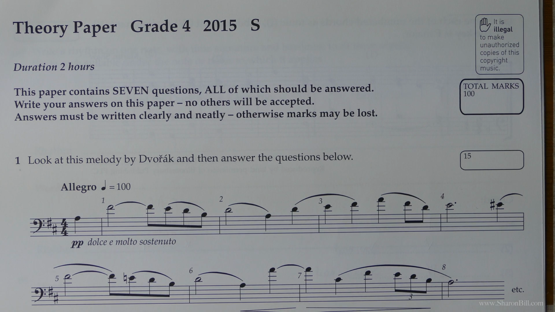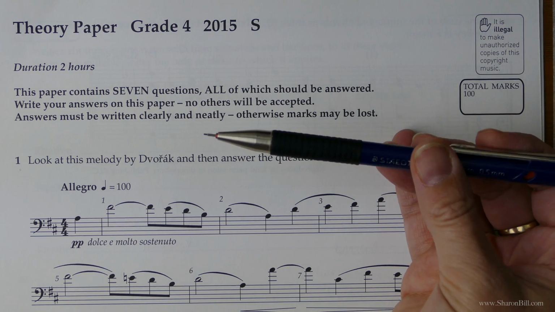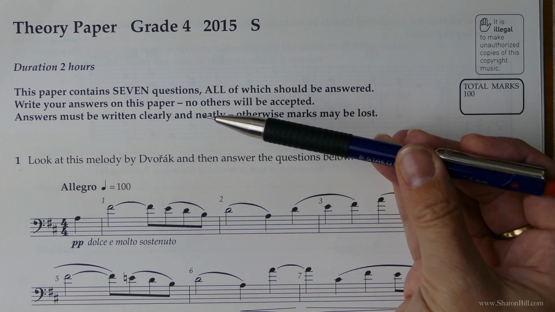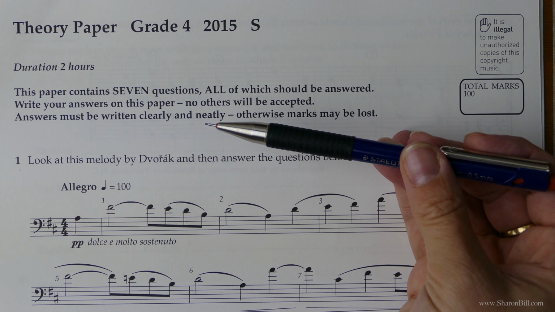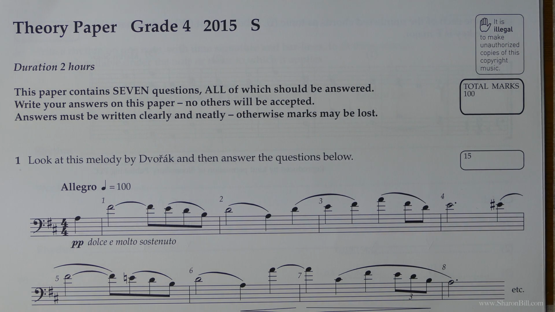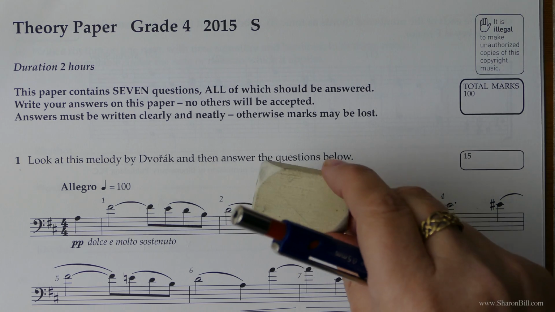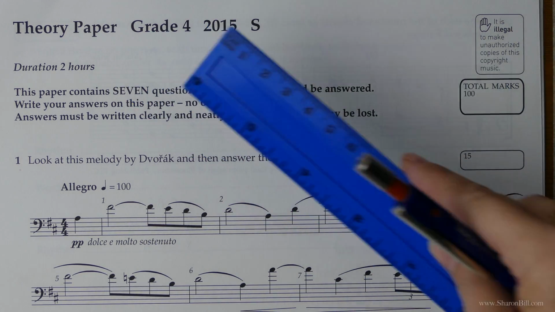There are a few differences to the layout of the paper from 2018 onwards, but that doesn't detract from the fact that this is a valuable resource for your revision. So I suggest that you always have a go at this first on your own. It doesn't matter if you make any mistakes. Always write in pencil, or even on exam day I use a mechanical pencil just so it stays nice and sharp, so you're not going to lose marks because your answers aren't clear and neat. And you'll need an eraser, no doubt, and a ruler would also be handy.